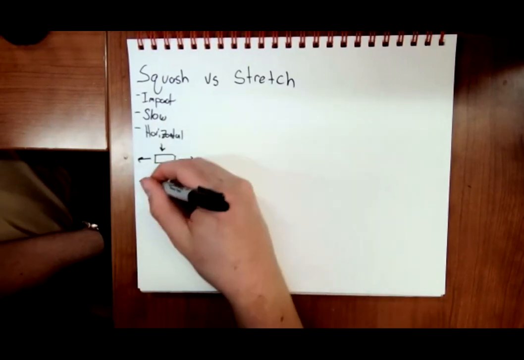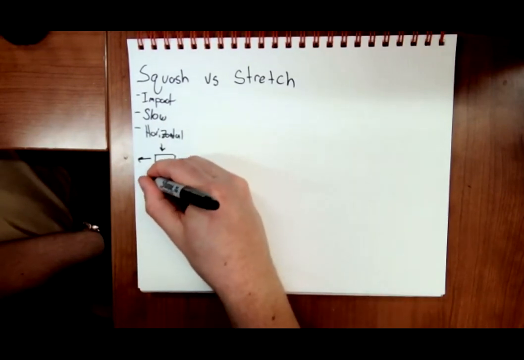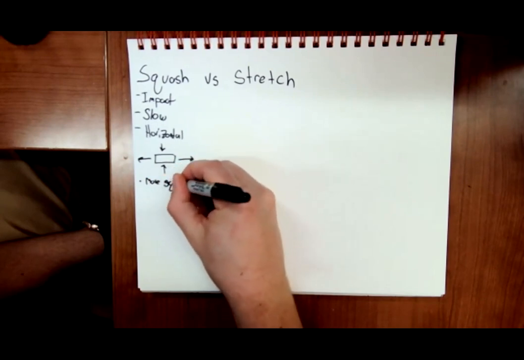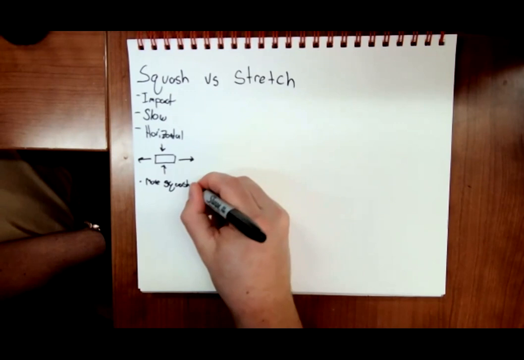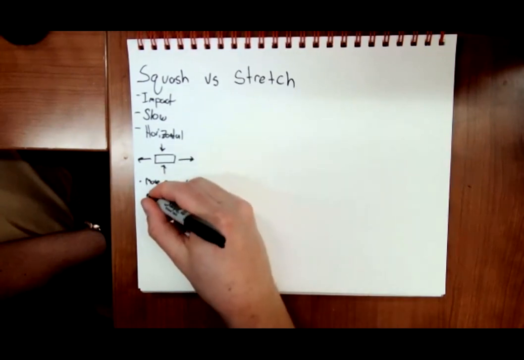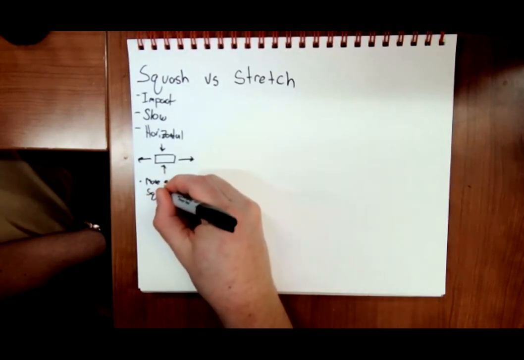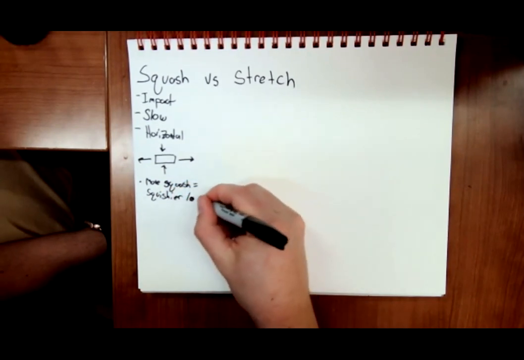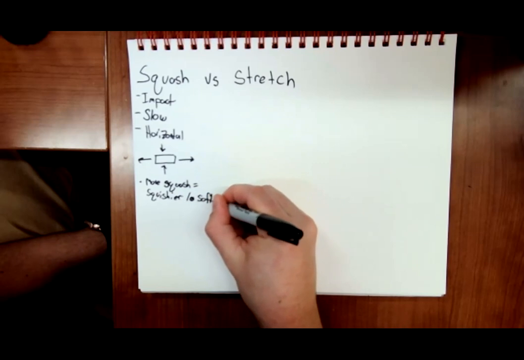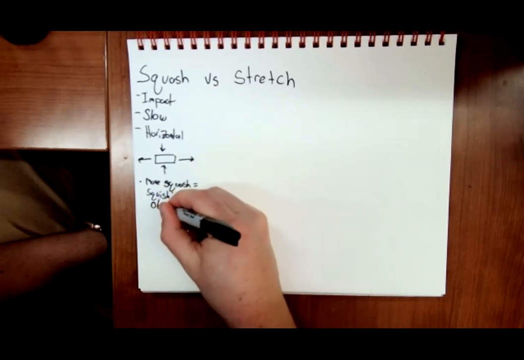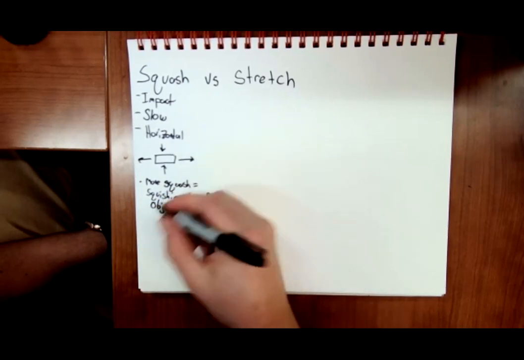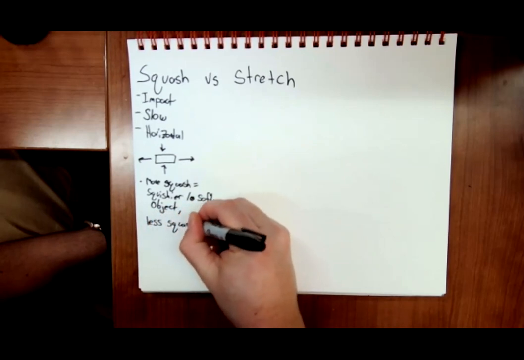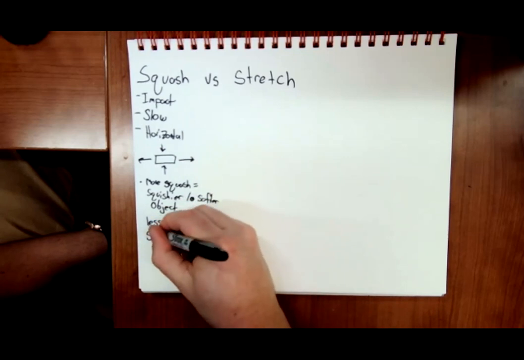And just a couple notes. More squash equals squishier object or softer object. And vice versa, less squash meaning stiffer or harder object.